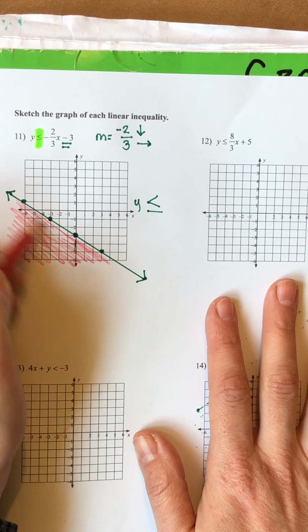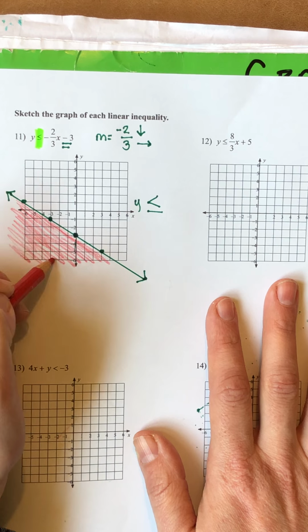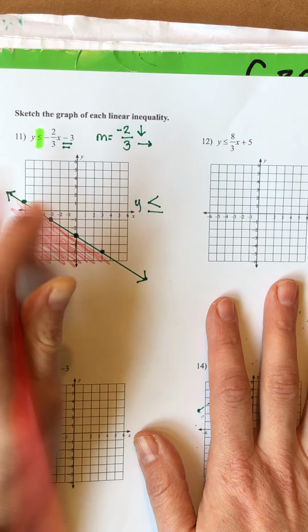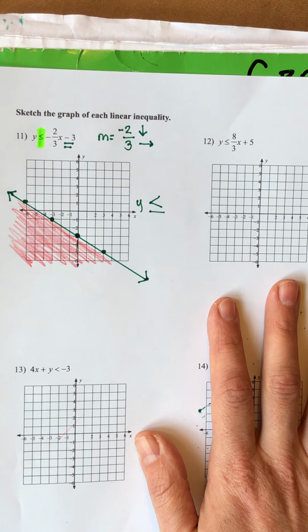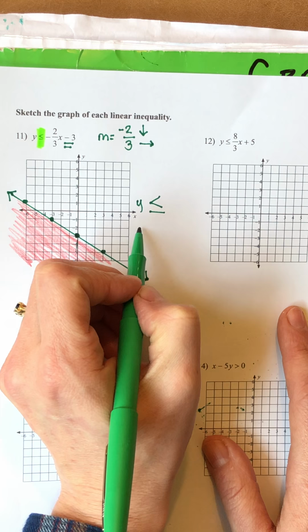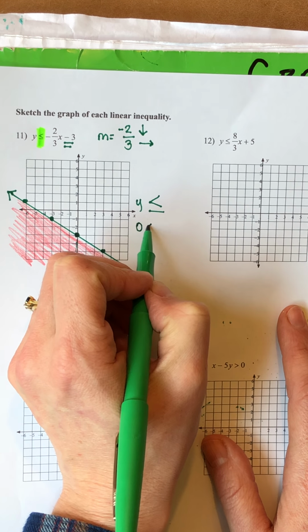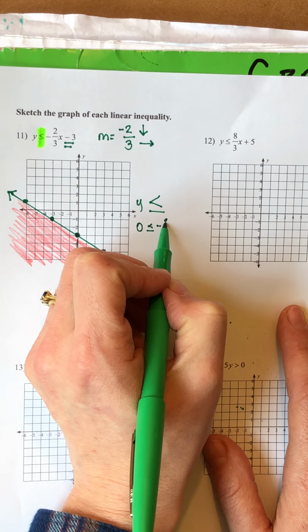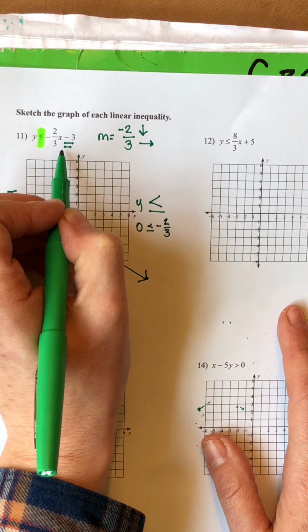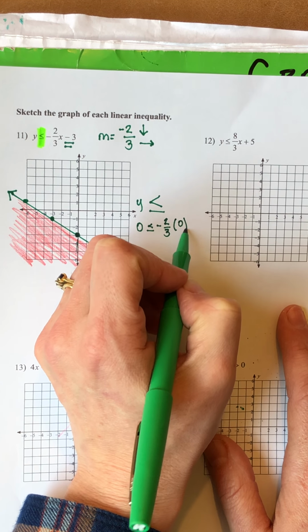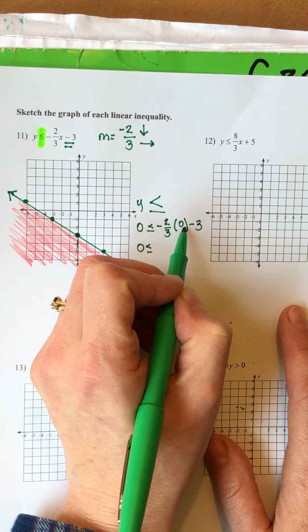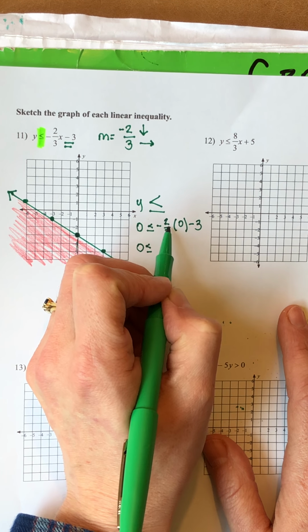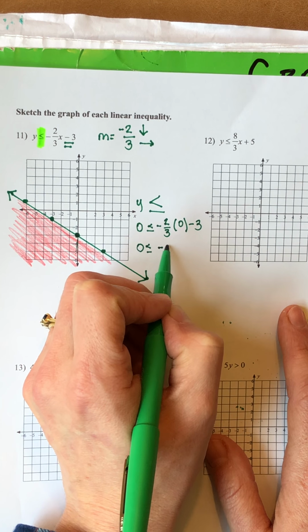And we can double check that by testing a point. So I'm gonna test 0, 0. So for this one, 0, 0 should fail because it is not part of the region that I shaded. So 0 is less than or equal to -2/3, and then my x is 0, take away 3. 0 is less than or equal to, well, anything times 0 is 0, so 0 minus 3 is -3.